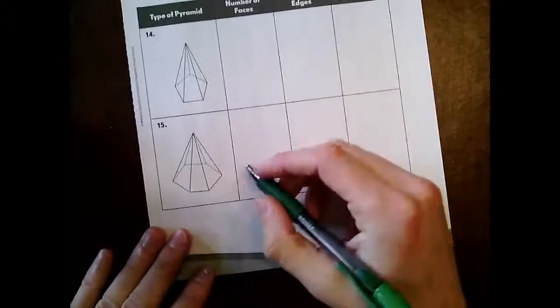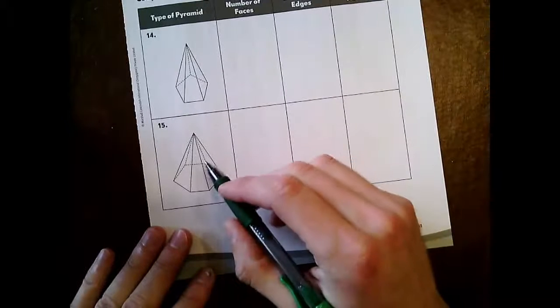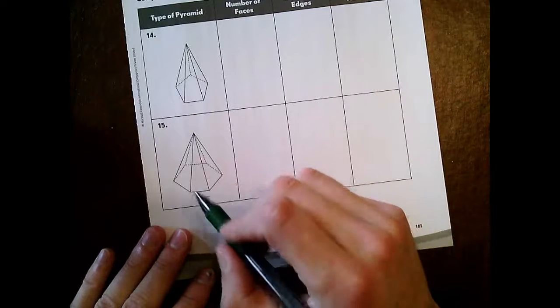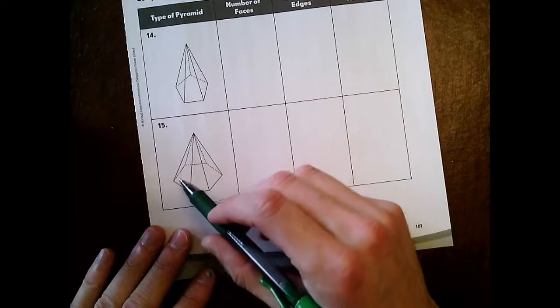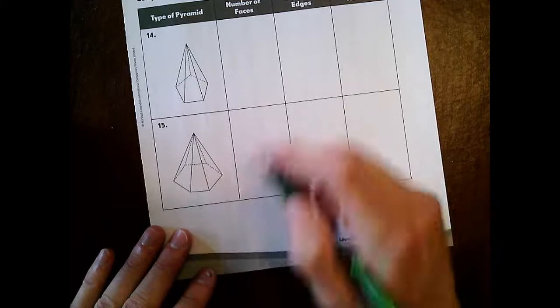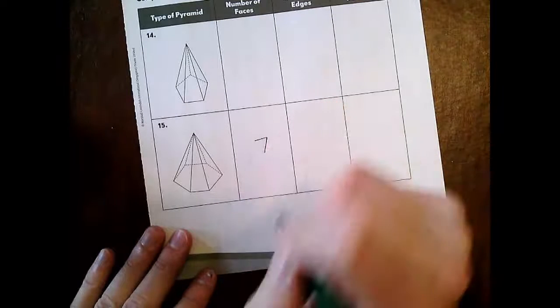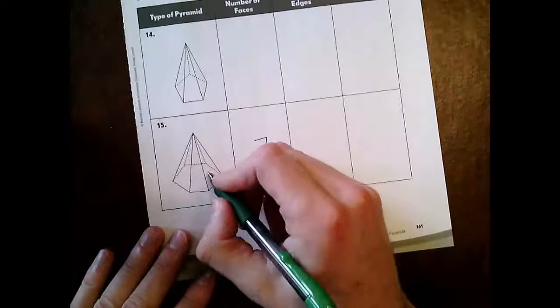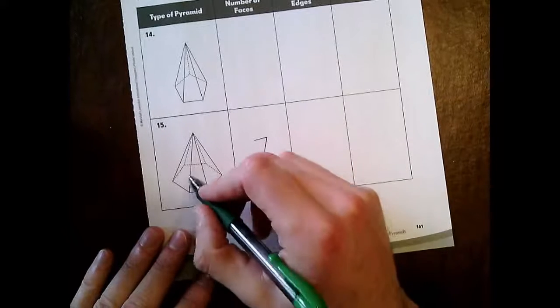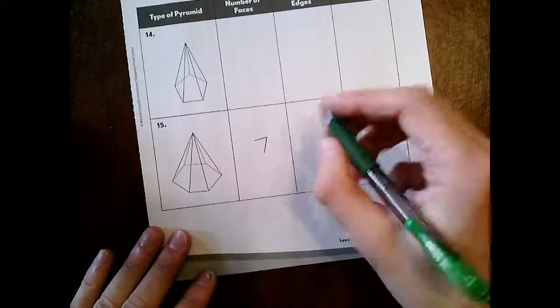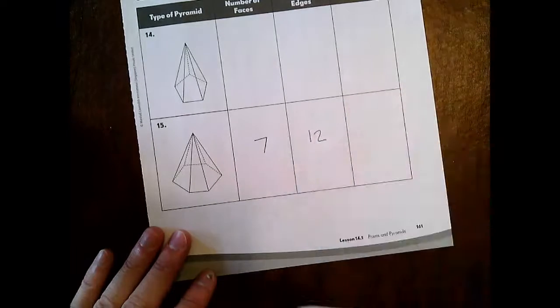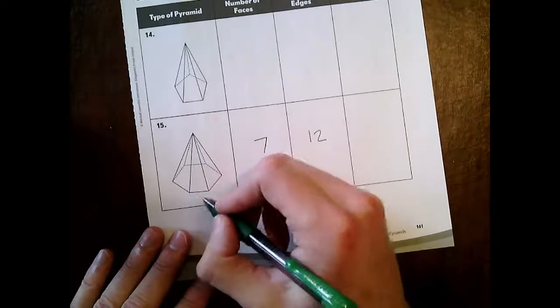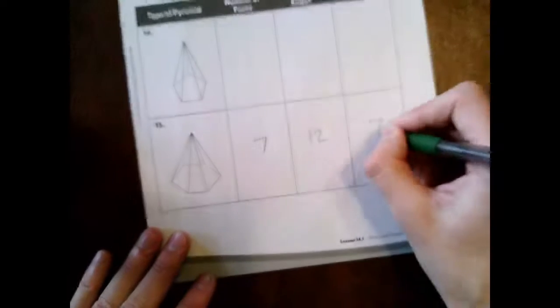Let's look at this shape quickly down here. Maybe this one's a bit trickier. How many faces? We've got a hexagon at the bottom and then 6 triangles coming off of it. So 7 faces. Number of edges. 1, 2, 3, 4, 5, 6. 1, 2, 3, 4, 5, 6. So 12. And number of vertices, 1, 2, 3, 4, 5, 6, and then 1. 7.